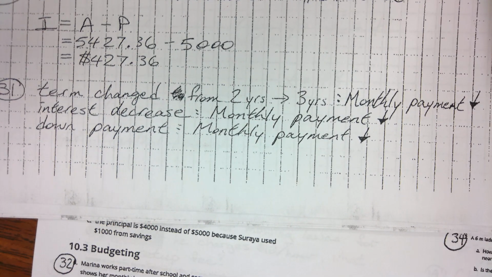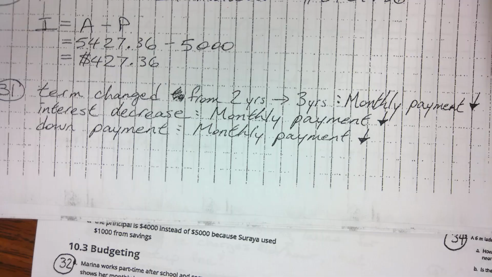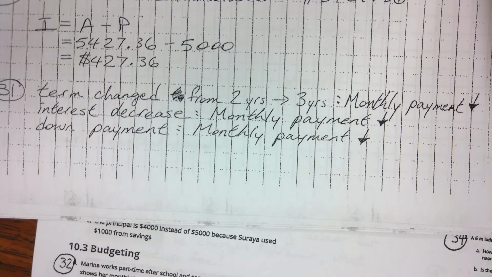So in this case, all three would decrease your monthly payment. But overall, it will cost more for the first scenario.